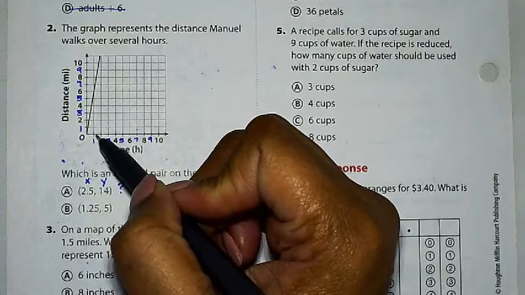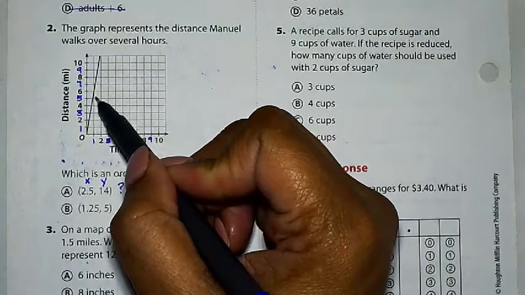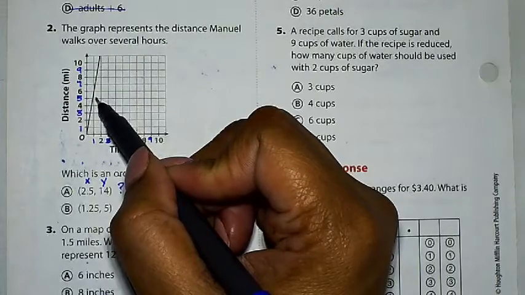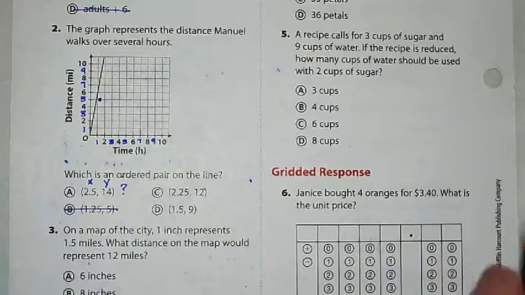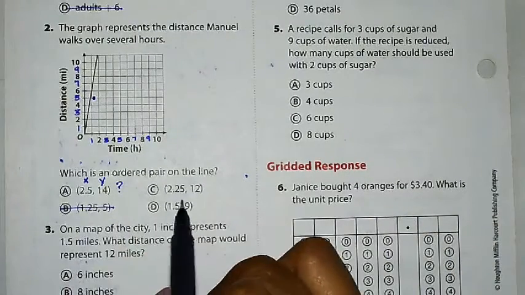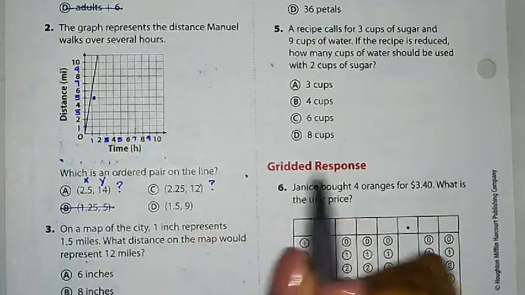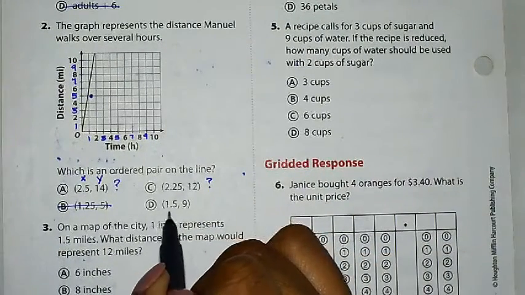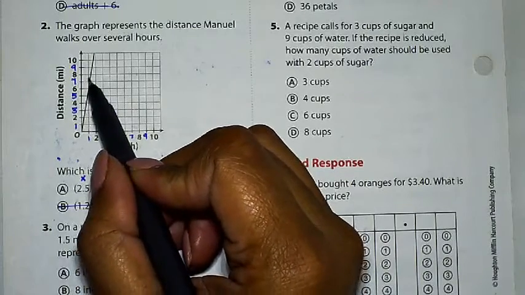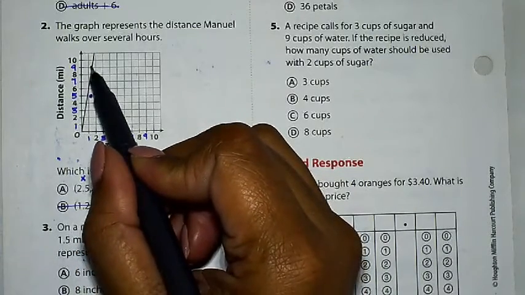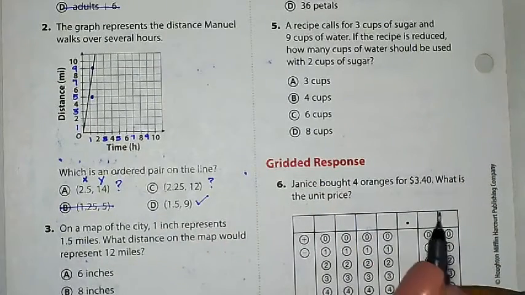So I go over to 1.25 and I go up to 5. Well, 1.25, 5 is about right there. Well, that's not on the line. So no to B. Letter C is 2.25, 12. Well, 12 is way up here. I can't tell right now. This one, letter D, 1 and 5/10, 9. Let's see. 1 and 5/10, and I go up to 9. There it is. So that one is on the line.